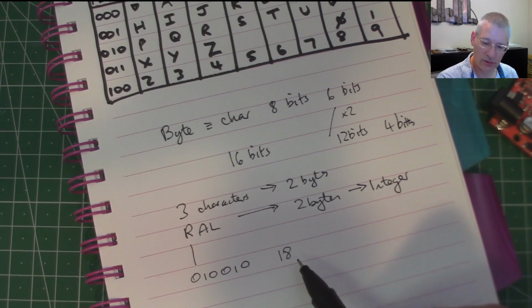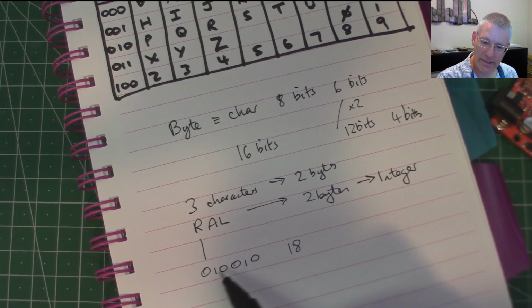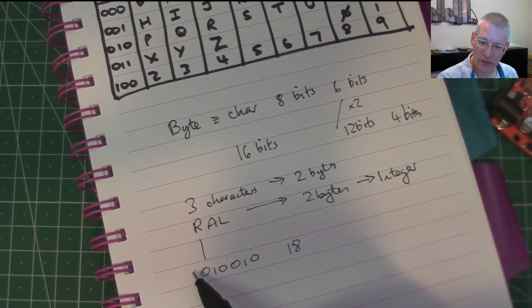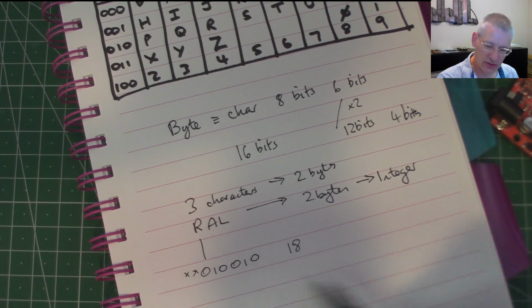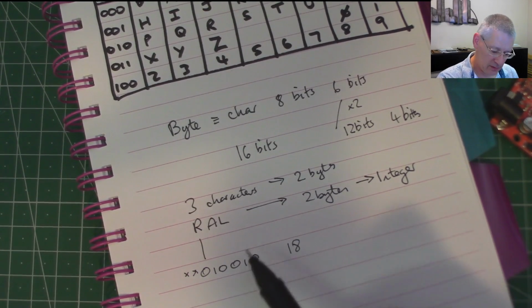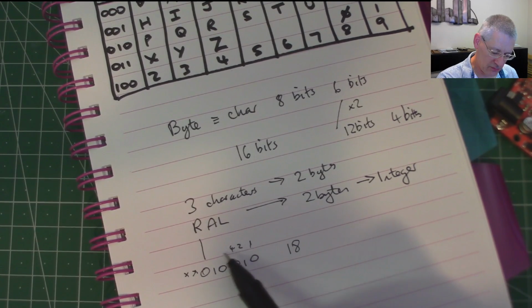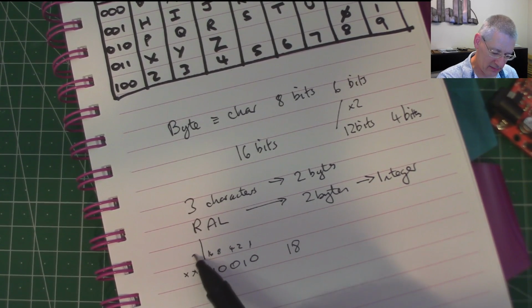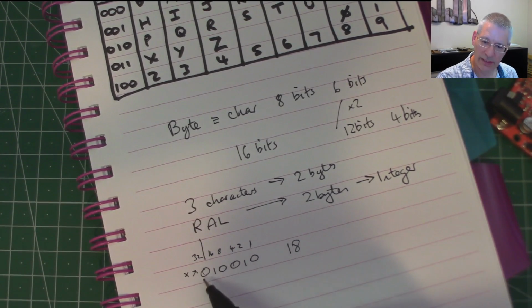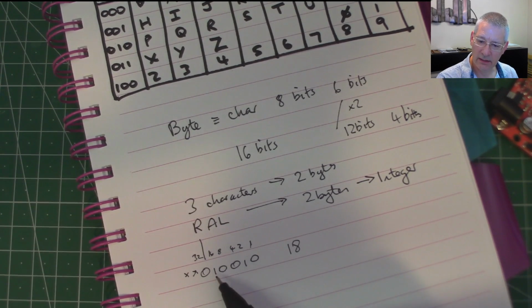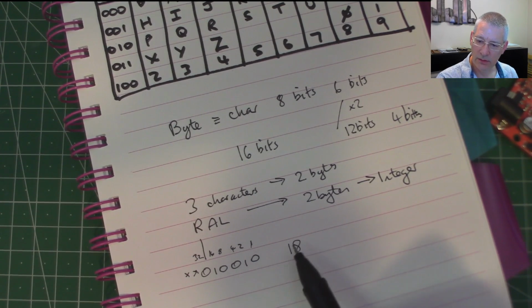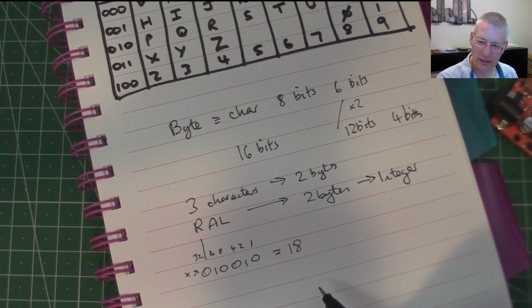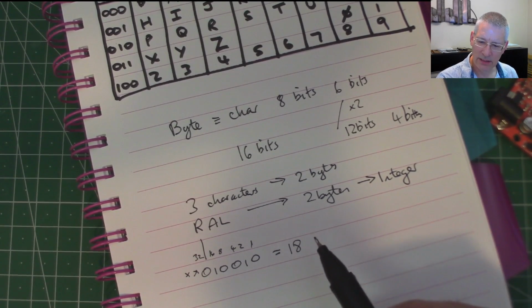Why is it 18, you ask? Well, these are the bits of the byte. Remember, we're not using the first 2 bits now. So this is the 1s, these are the 2s, 4s, 8, 16, 32. That's what they all represent. And there's a 16 and there's a 2, which equals 18. Okay, so well and good. How's this getting us anywhere?